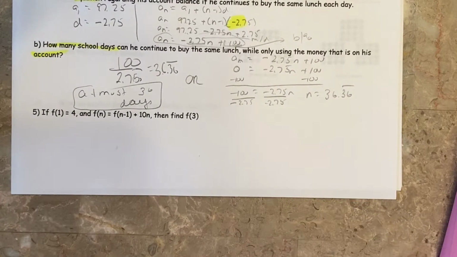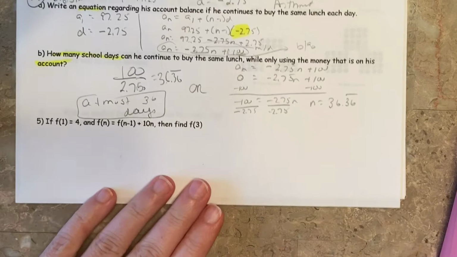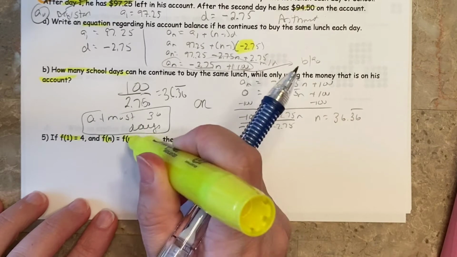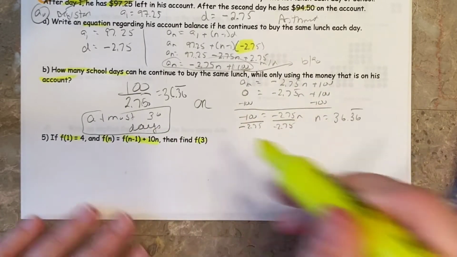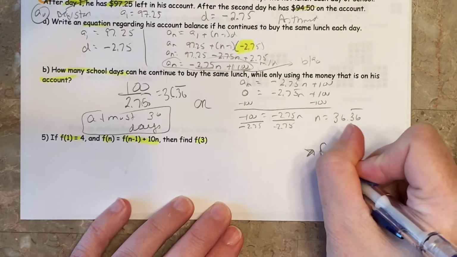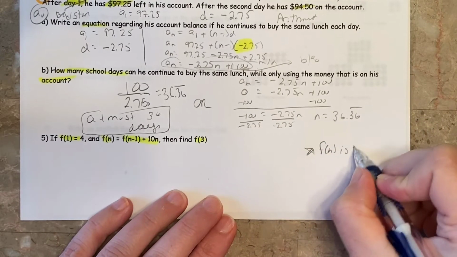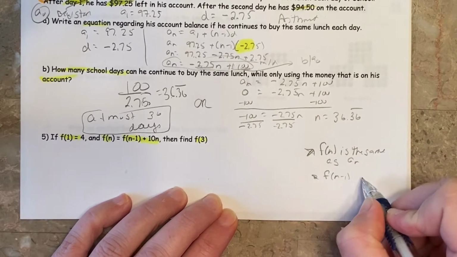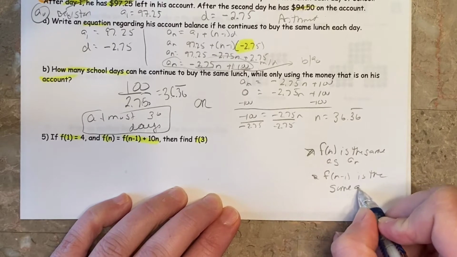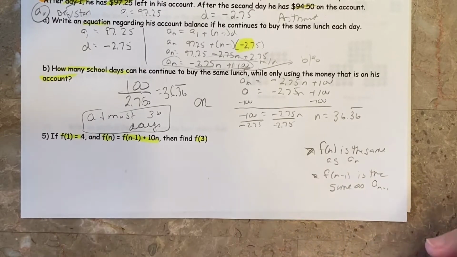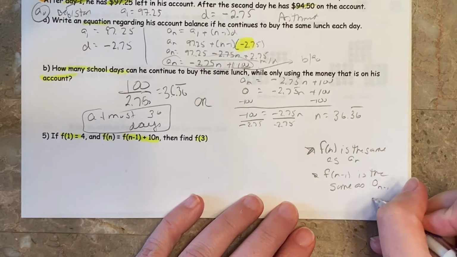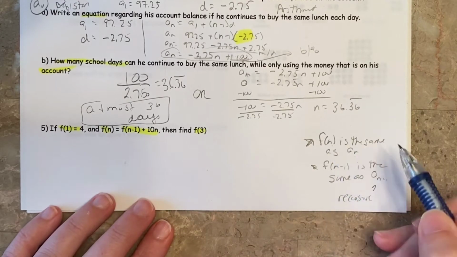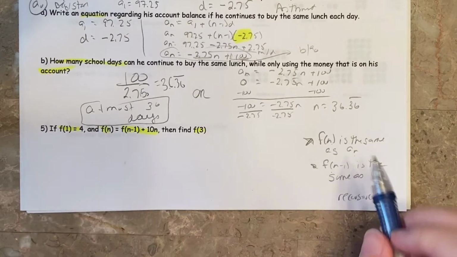All right, number 5. If f of 1, you know the Regents loves the function notation. F of 1 is 4, and f of n equals f of n minus 1 plus 10n, then find f of 3. Just remember that f of n is the same as A sub n, and f of n minus 1 is the same as A sub n minus 1. So this is going to be your recursive formula. They just changed the A sub n to f of n and the A sub n minus 1 to f of n minus 1. But you got this, don't worry.